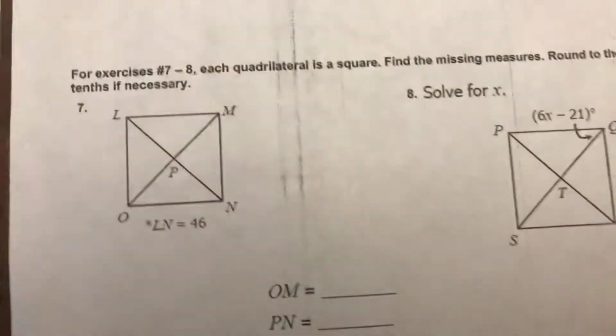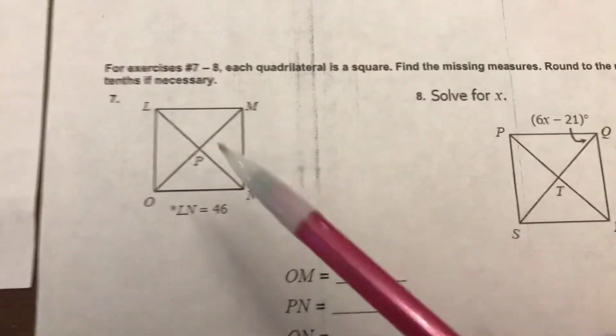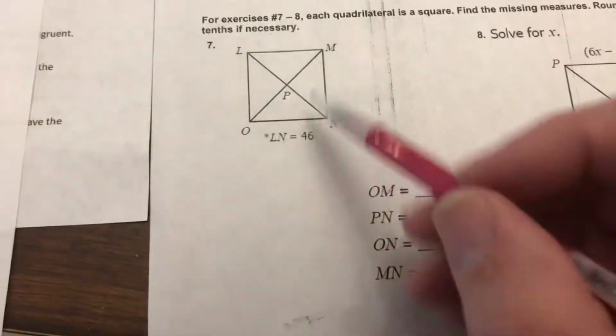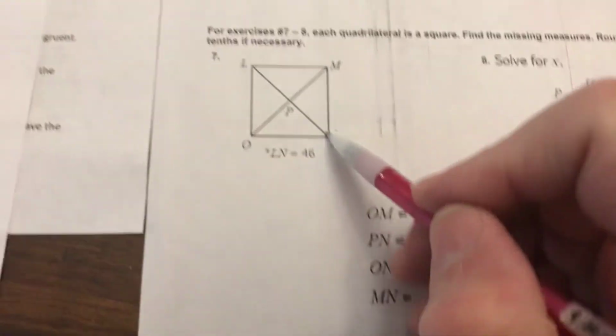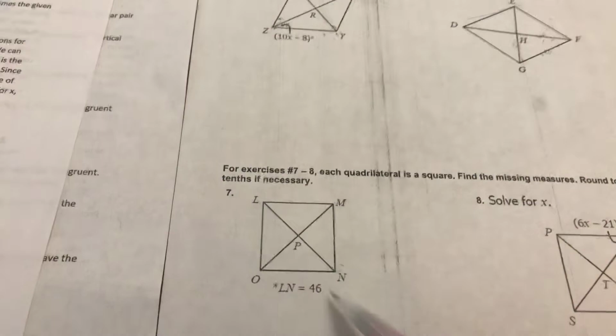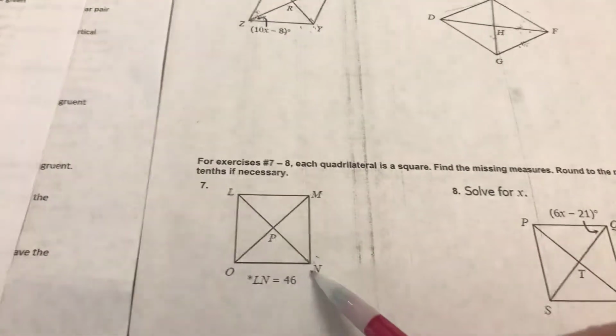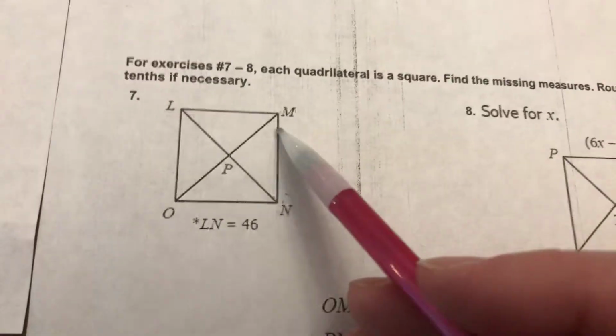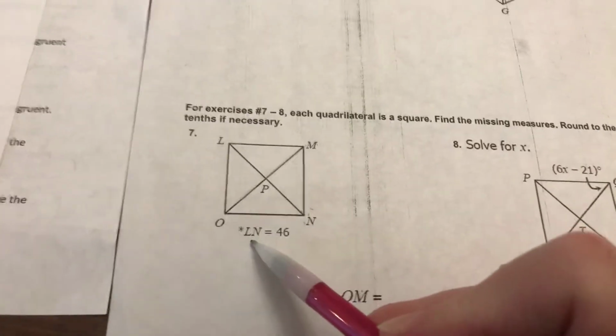Okay, the last two problems. We've got number 7 and 8. These both involve squares. So all of the characteristics apply here. So for 7, we're given LN, which is this diagonal right here. And it's asking us to find this diagonal. So we know if LN's 46, we know the diagonals are going to be congruent. So we know that OM is going to be the same as LN.